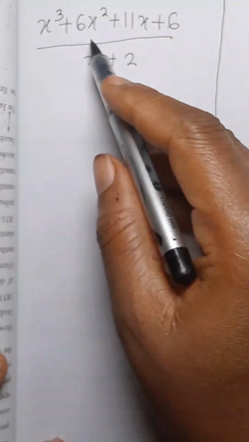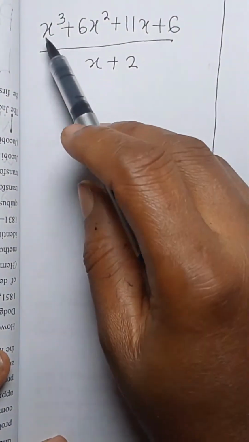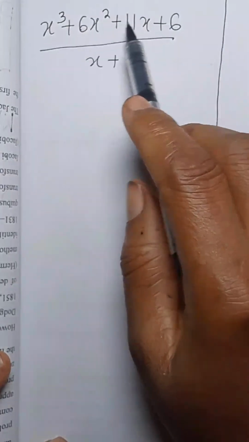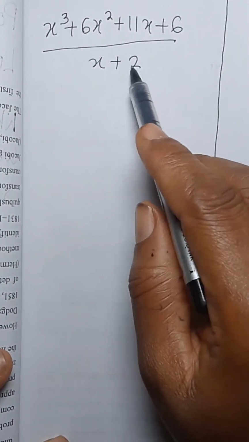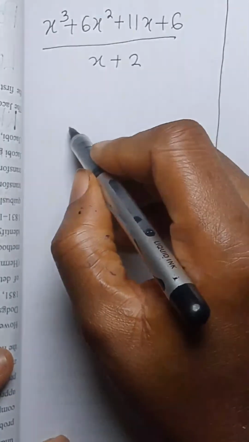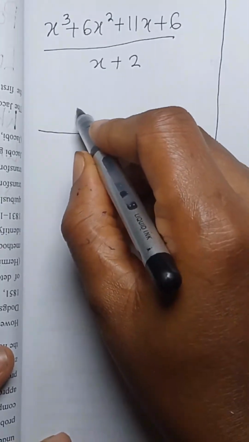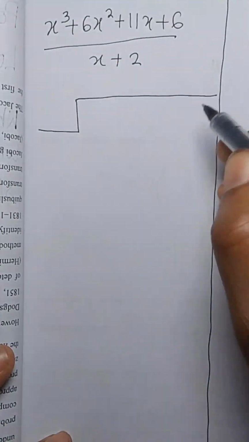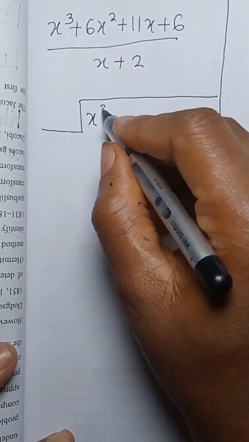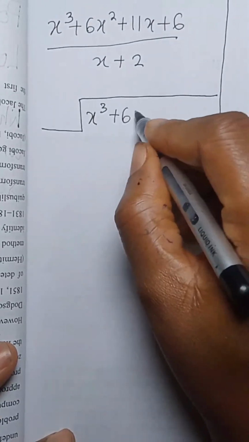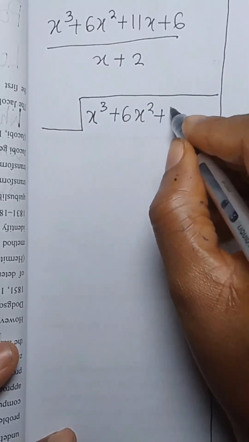All right. So when you have, this is a 4-term polynomial. This is 1, 2, 3, 4, a 4-term polynomial, and we're dividing it by a 2-term polynomial, 1, 2. All right. So this is how you draw. Just like we do normal division, you do the same thing. So right here, the numerator will be here, plus 6x squared plus 11x.